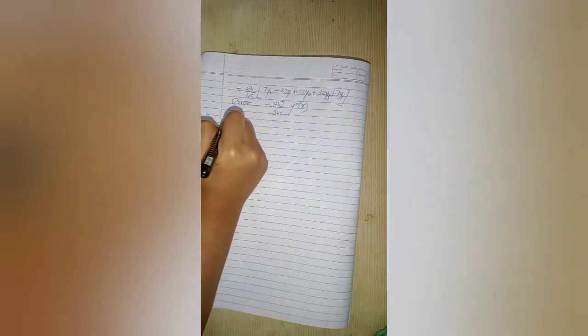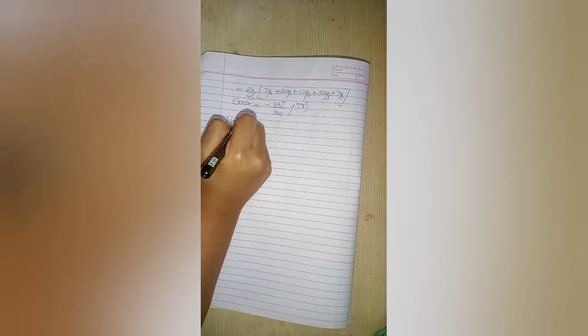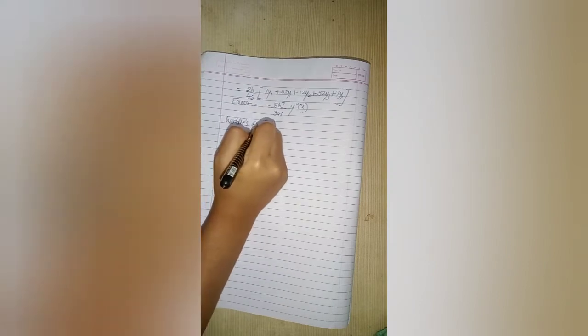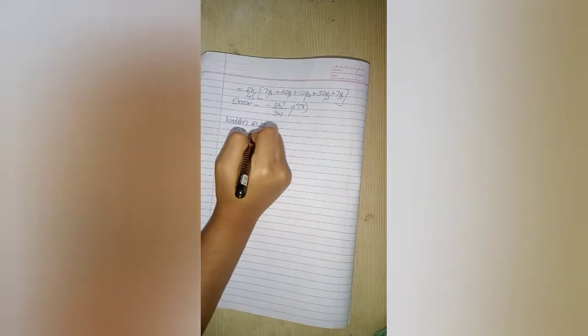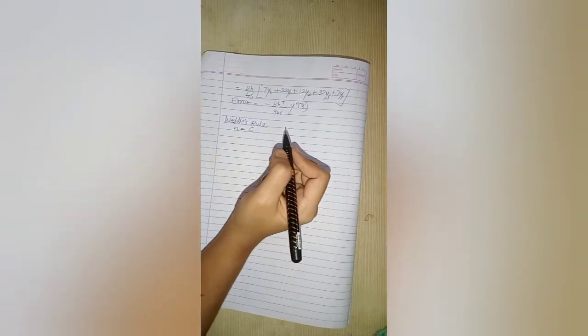So now next is Weddle's rule. So again you have to put the value of n as 6 in equation star.